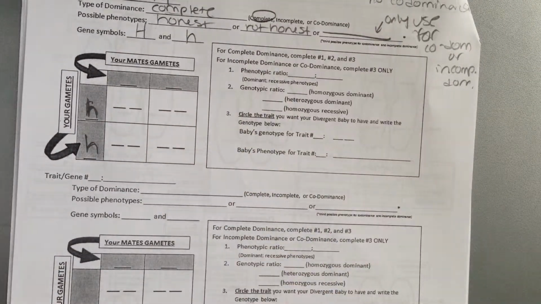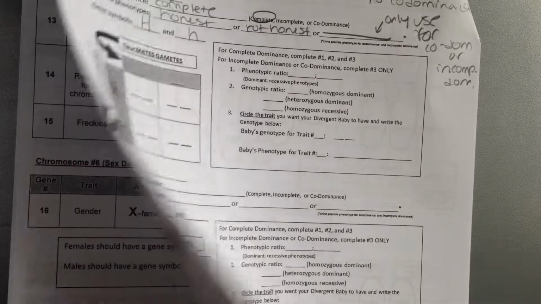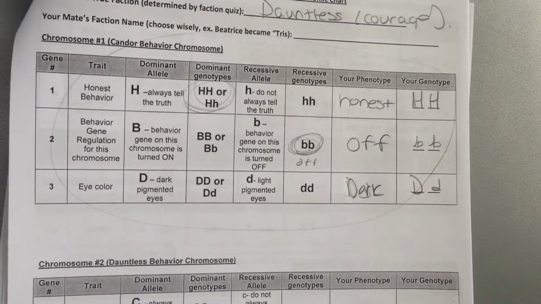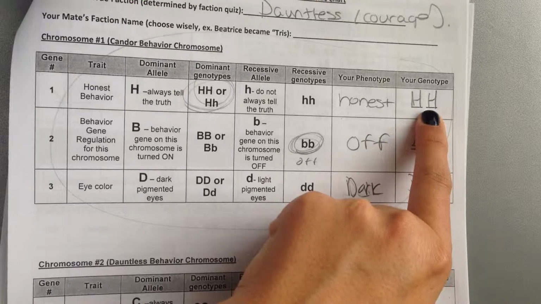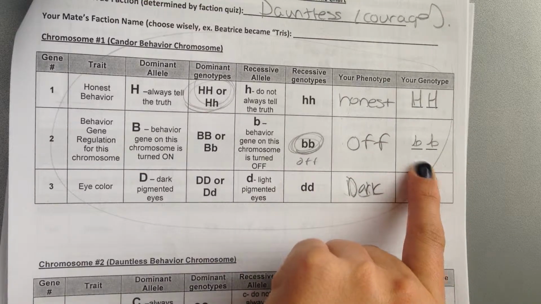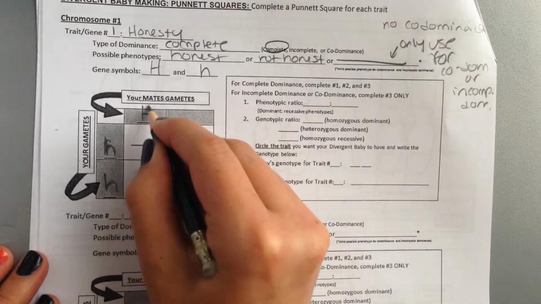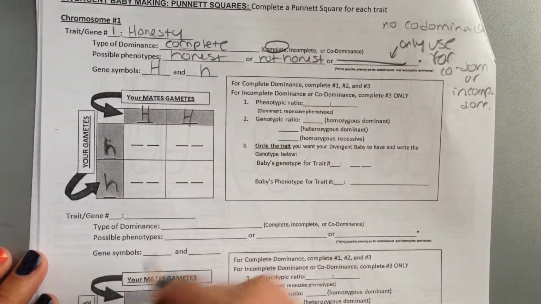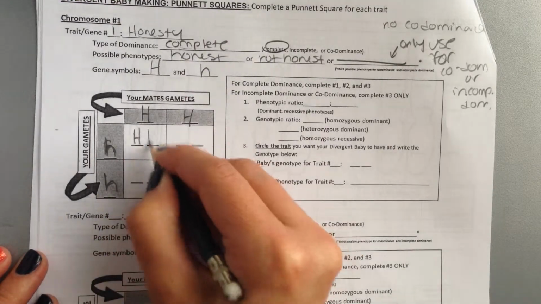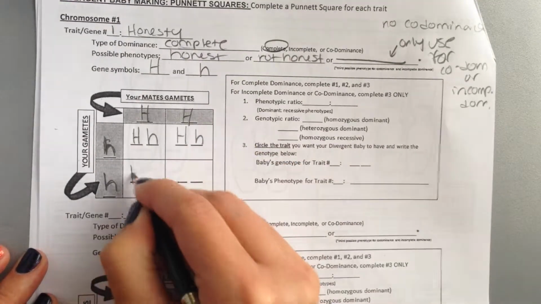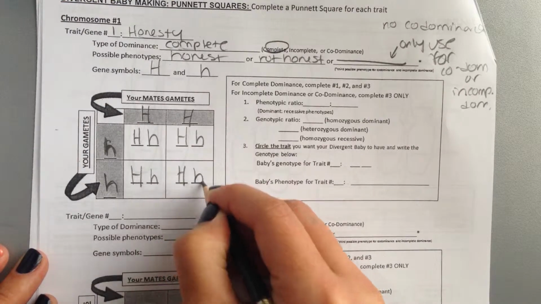Now on the other hand, my mate was honest. And so if I look at my mate's chart, let's do that right here. My mate's chart was honest, so he had the big H, but that was turned off. So keep that in mind. So we're going to come back over here, and what we're going to look at is my mate was big H, and go ahead and complete the Punnett square. So we have big H, little h, big H, little h, big H, little h, big H, little h.